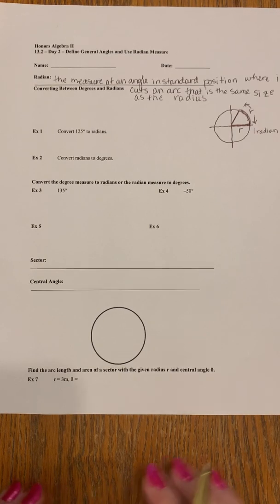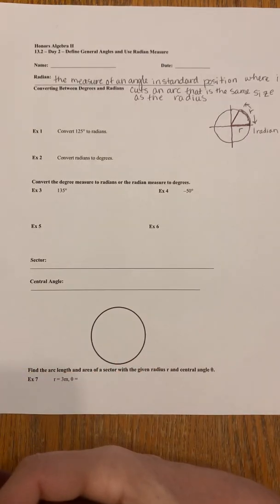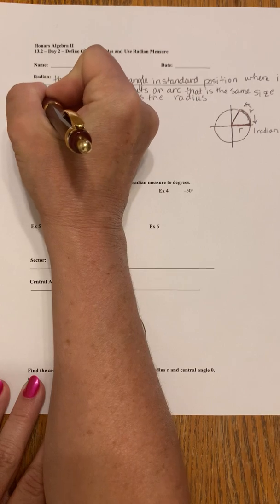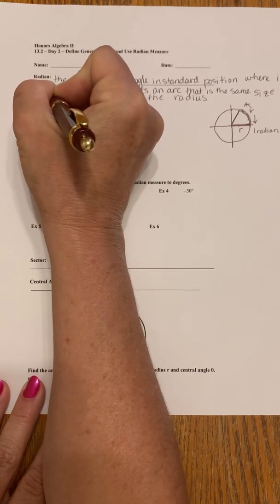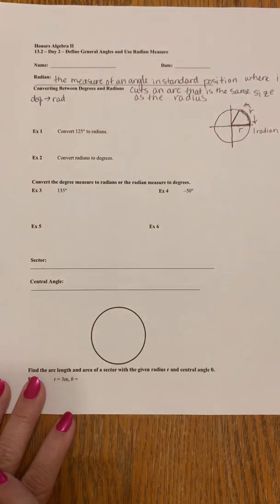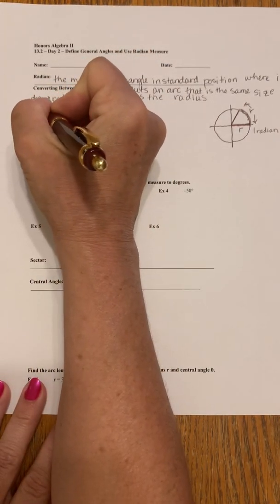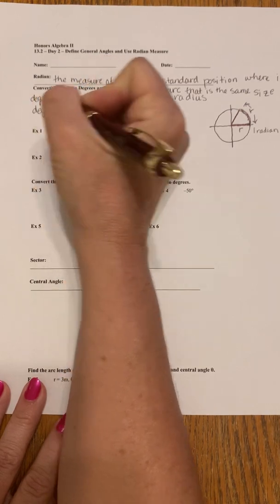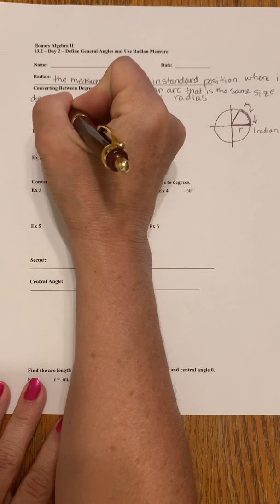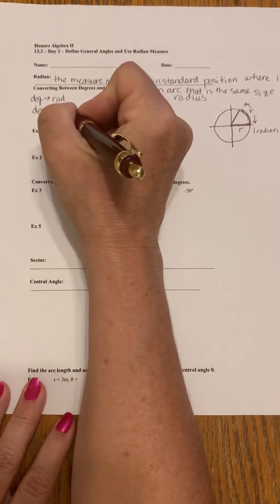Okay, so we have degrees and we have radians. Those are the two ways that we measure angles. If we want a conversion that goes from degrees, DEG, to radians, you would take the angle that you know measured in degrees and multiply it by pi radians per 180 degrees.